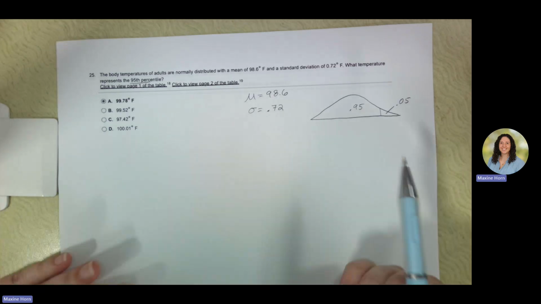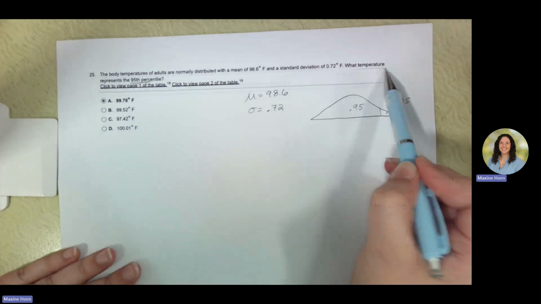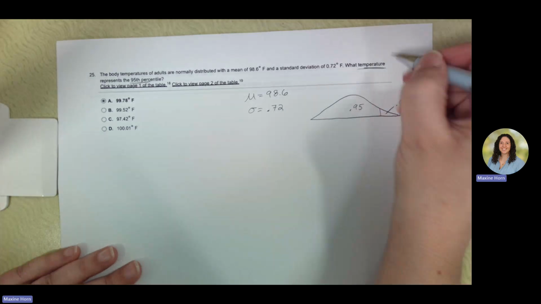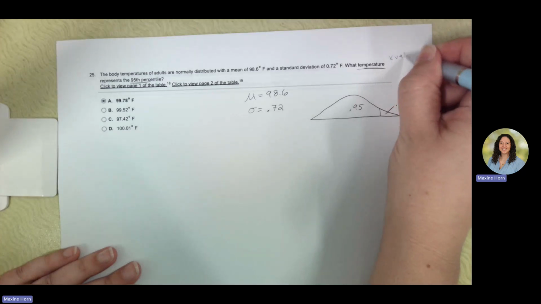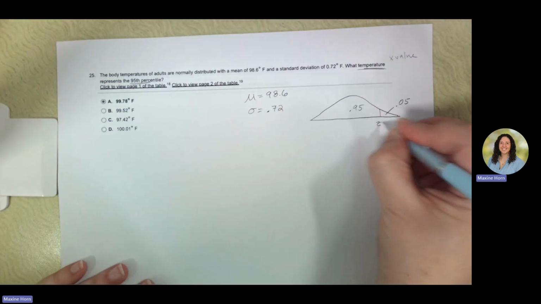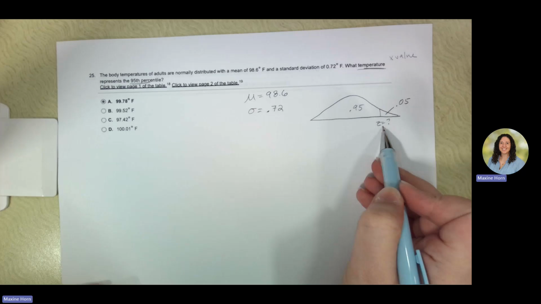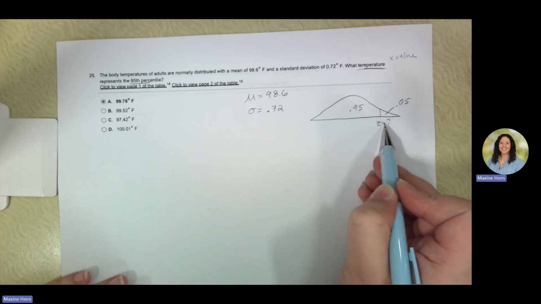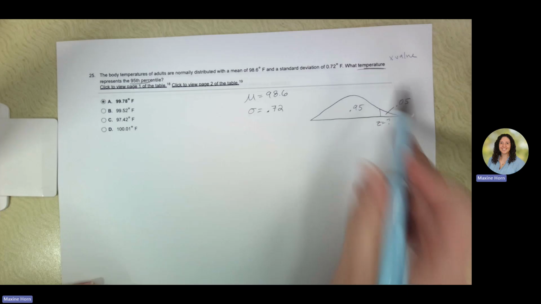They want us to find what temperature. Okay, so that's an x value. Okay? The temperature is the x value, not a z-score. But in order to find that x value, we first have to find the corresponding z-score. Once we find the z-score, we're going to use a formula to get us from the z-score to the x value. But we have to first find the z-score.